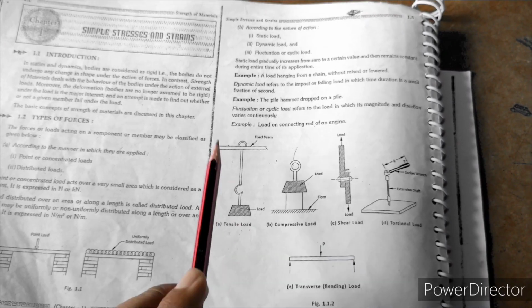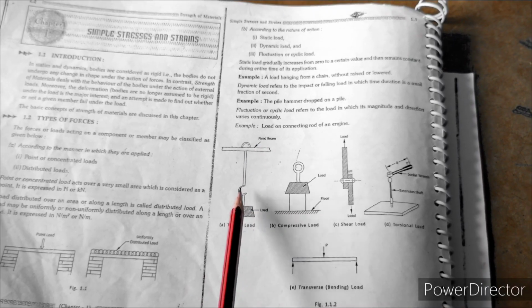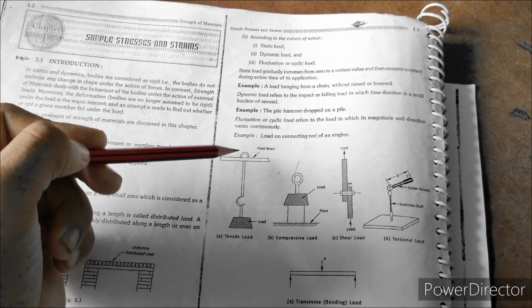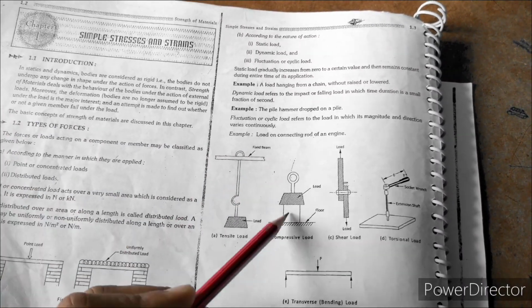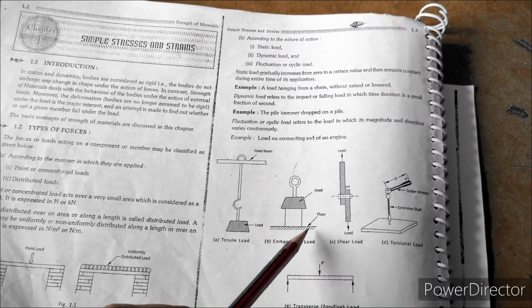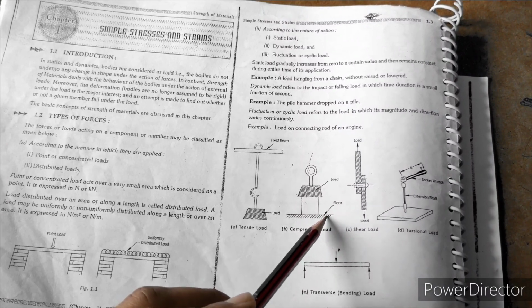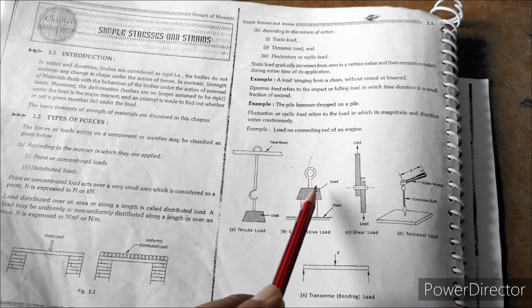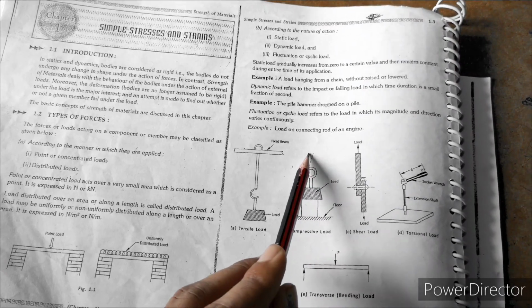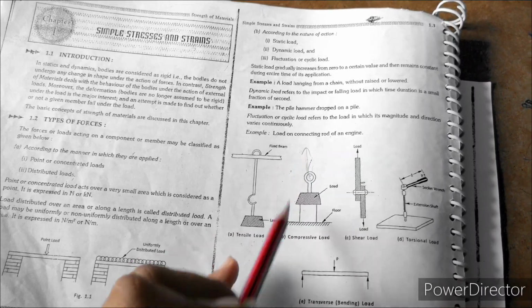Tensile load. Here the beam is fixed, and the load is applied through a hook. In this tensile load, the load acts on the downside. In this compression load, the floor is fixed. The dotted area is the fixed support, and the load acts upon the hook. Here the load acts in the upward direction.